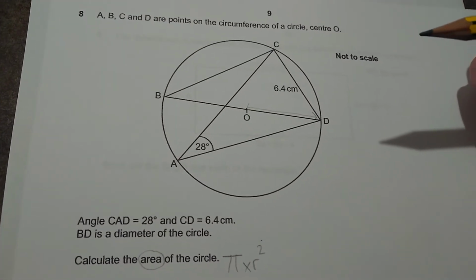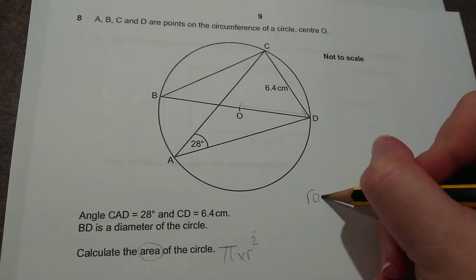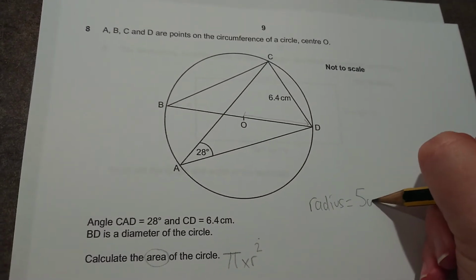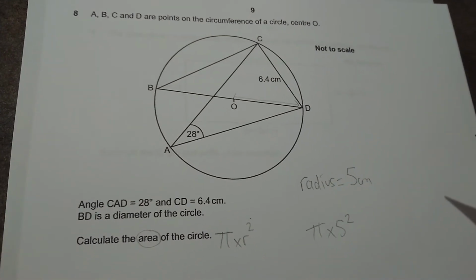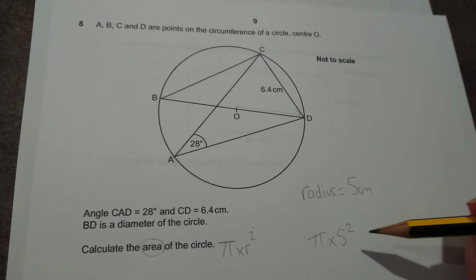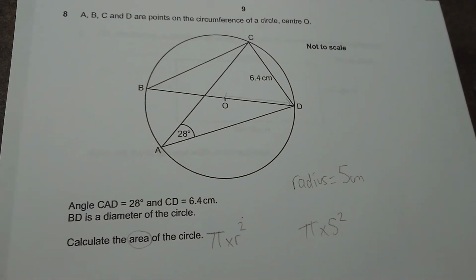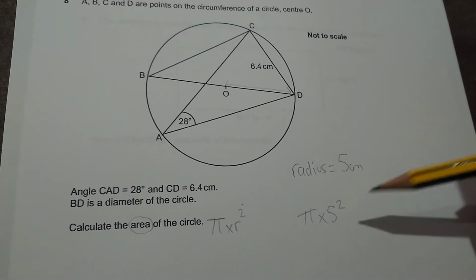But if at the end of the day you cannot see anything else with the question, make up a radius. So say it's, I don't know, 5, and then do pi times 5 squared. So then at least in the mark scheme it will say pi times their radius squared. So if you've done that, that's going to get you at least 1 mark. Obviously the wrong answer, but it is the right workings.